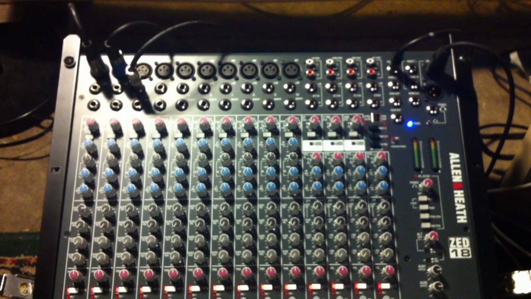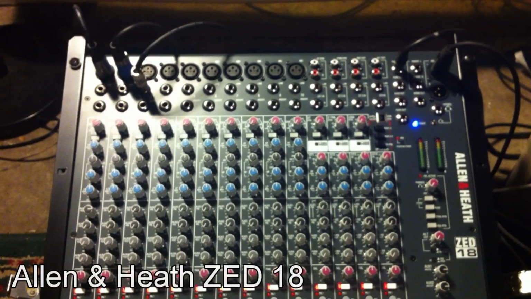I'm just going to give an overview of how to use a mixer. First, we're just going to go over what all is on it and what everything is, all the terminology, and then I'll show you how to use it. So this is our shiny new Allen Heath Z18 mixer.